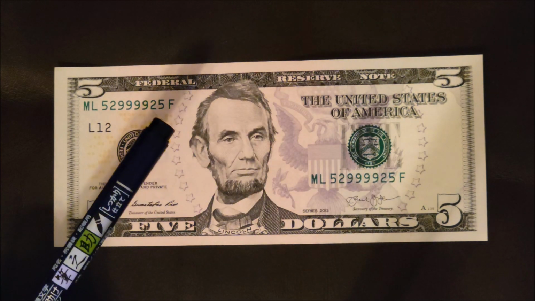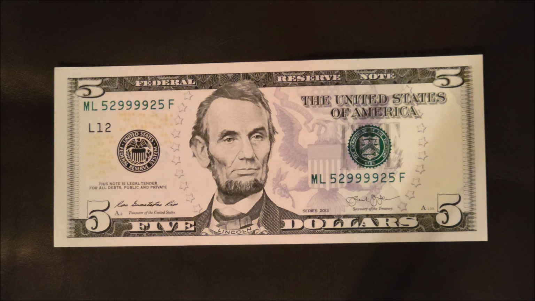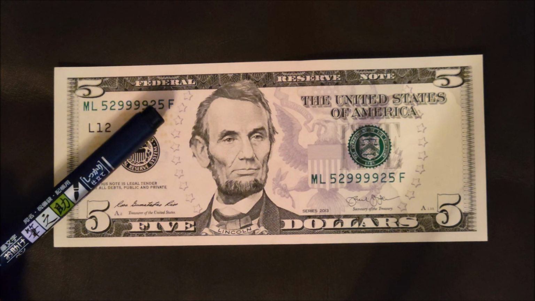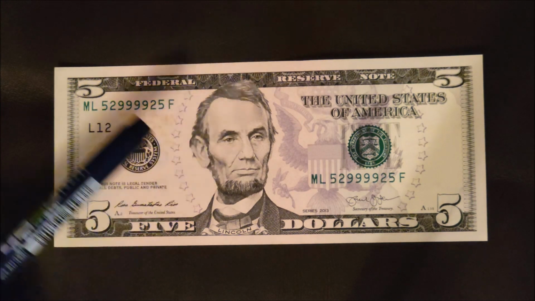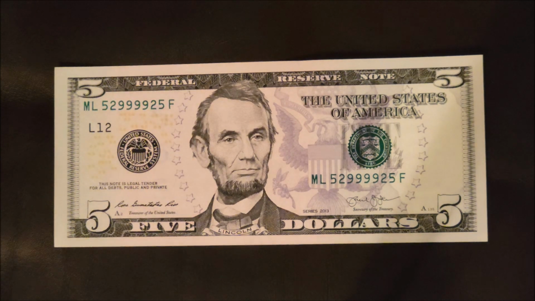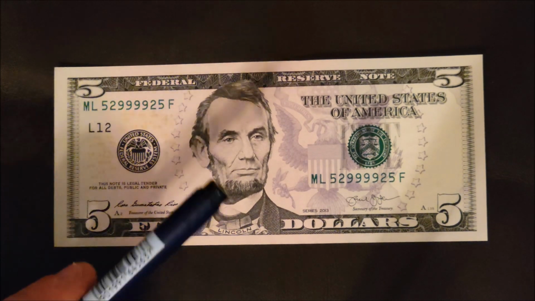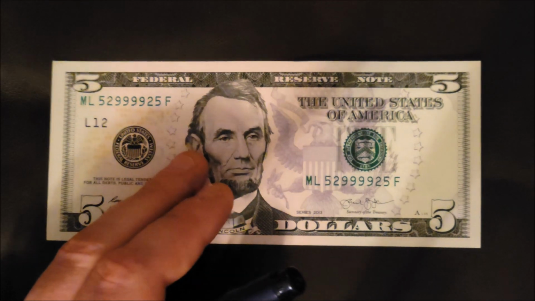Sometimes you'll see $5 bills with a star at the end, and that indicates that that note's a replacement note. Something happened to the original note during production, it was replaced, and they indicate that with a star. Interestingly enough, the serial number for a replacement or star note generally is not the same serial number as the note it replaced.